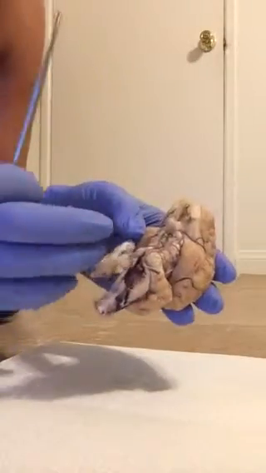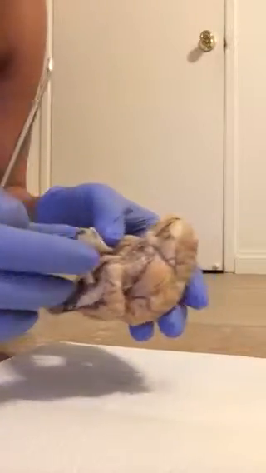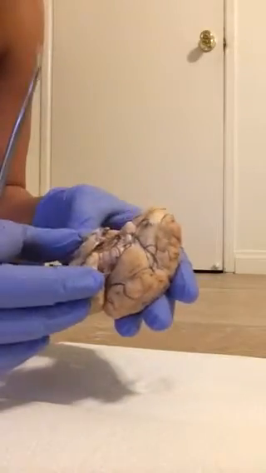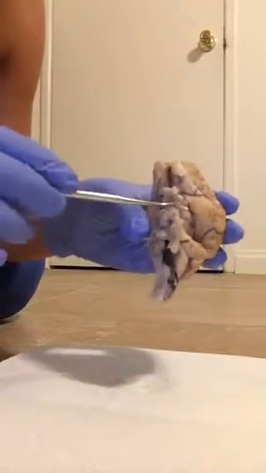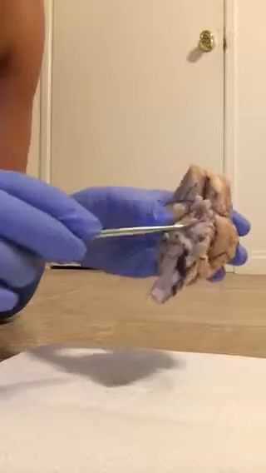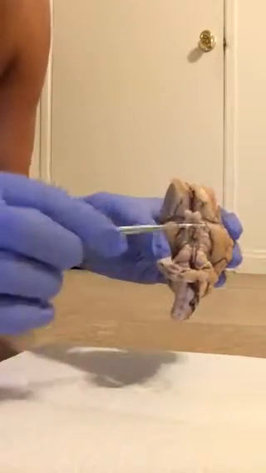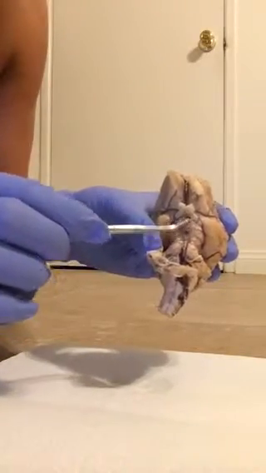And now we'll move our attention to the pituitary gland, which is going to be right here, the dark brown area right there.